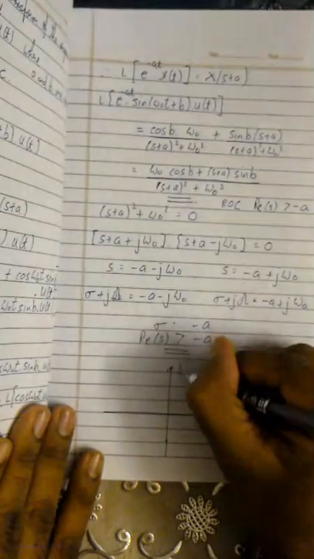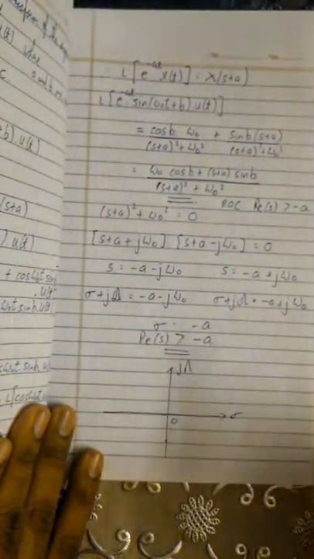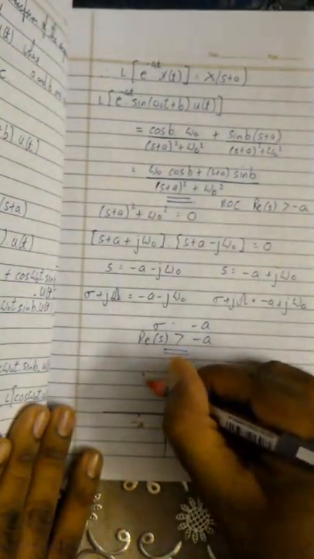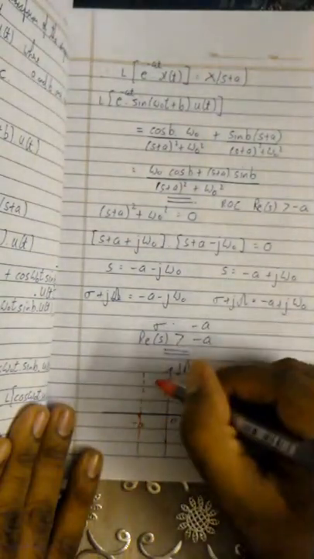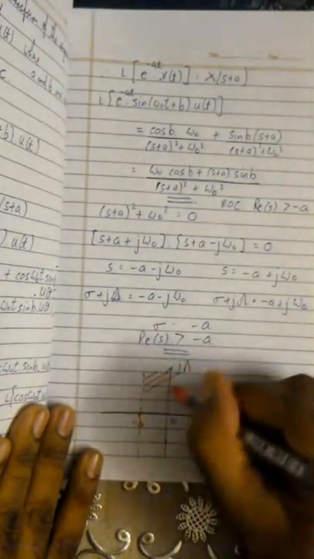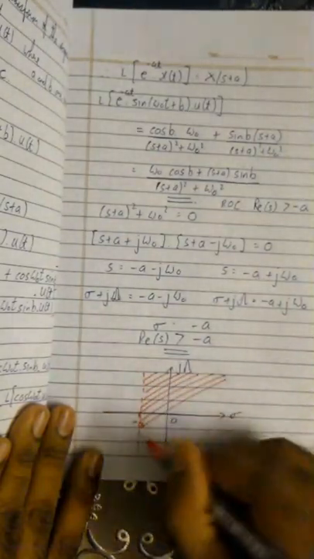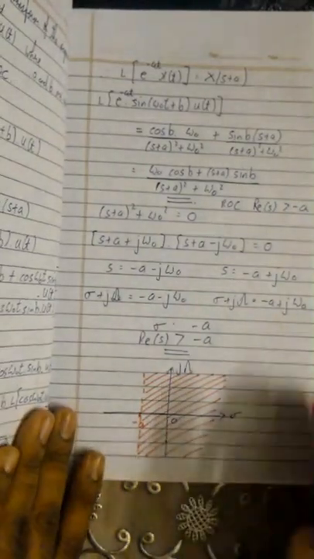So this is my ROC. See, this is how we do the problem.